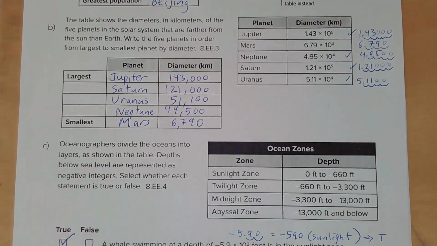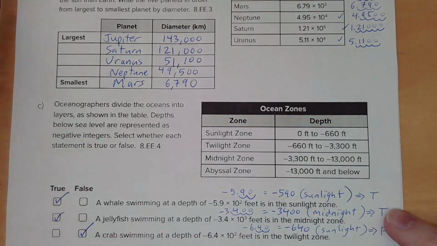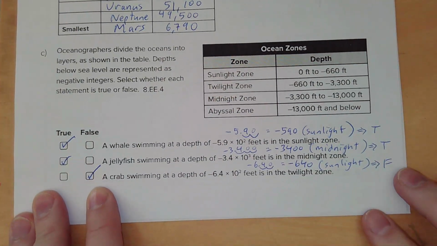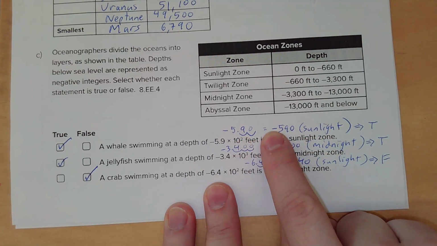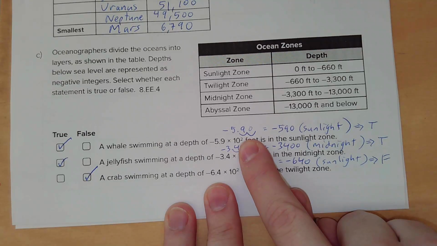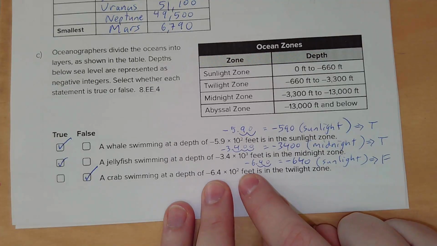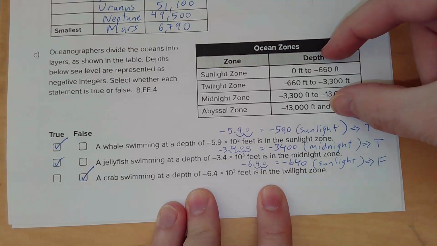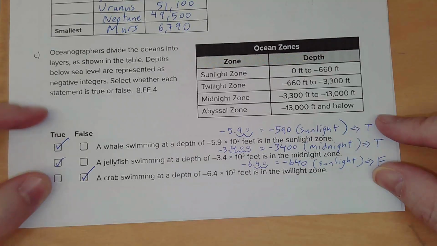Okay, good job if you got those right. Now for letter C, it should have been true, true, and false, because if you rewrite the number by moving over 2 decimal places, 3 decimal places, or 2 again, you'll find out that this will be the correct zone, and making these statements either true or false.